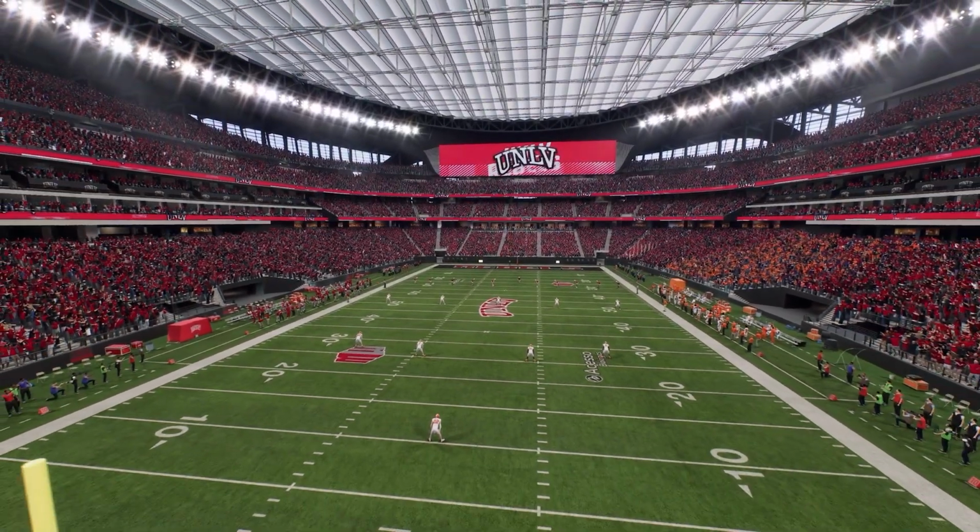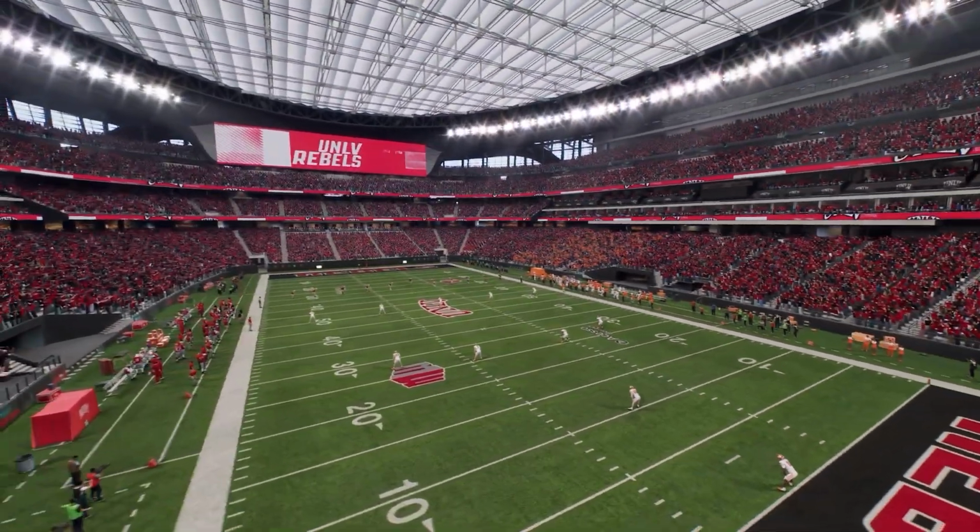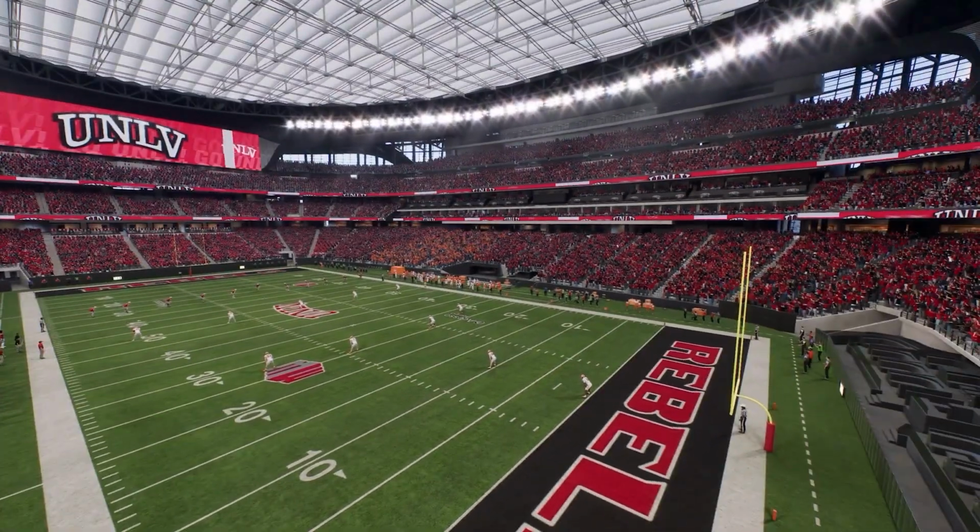So let me know if there's any stadiums that I missed in this series. Let me know your favorite. What stadiums are you using for your team builder team?